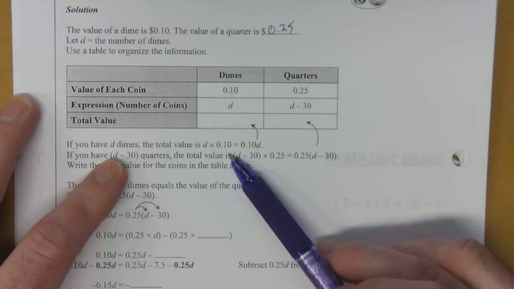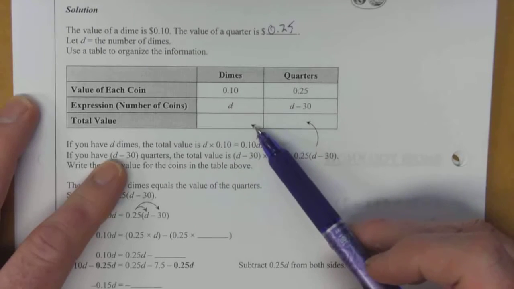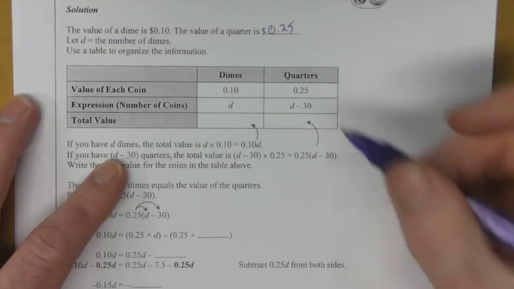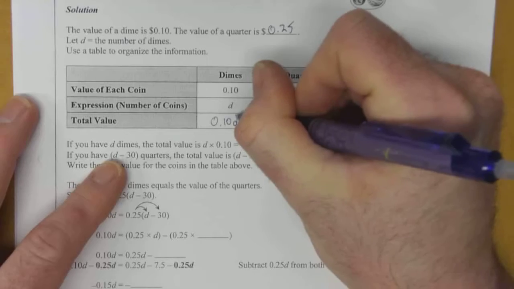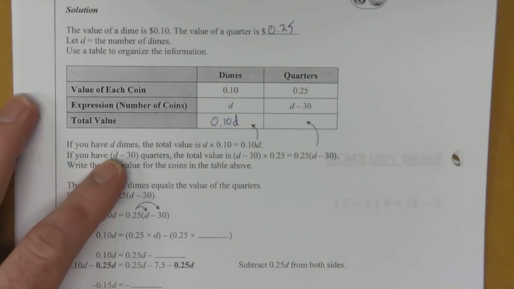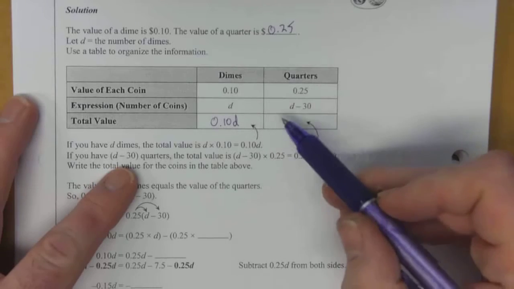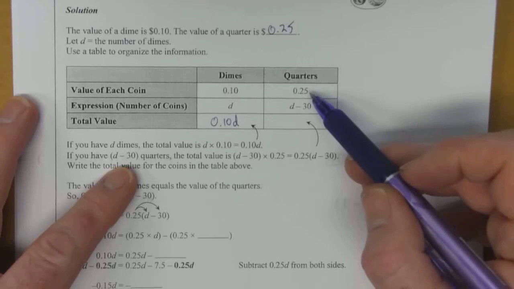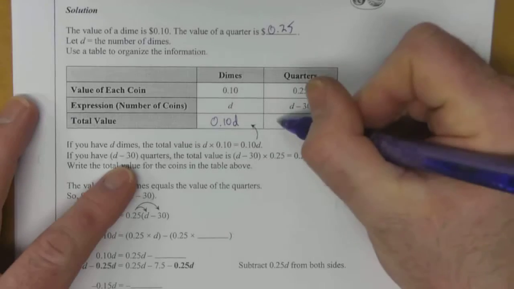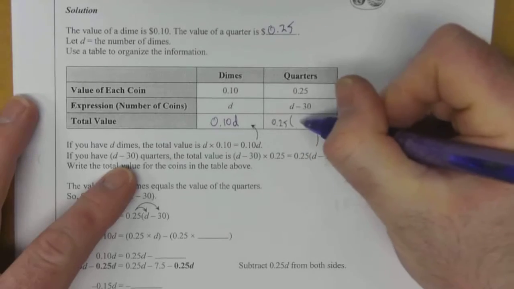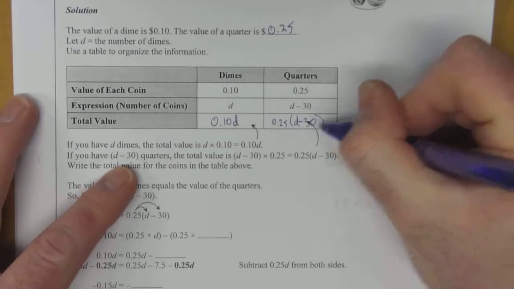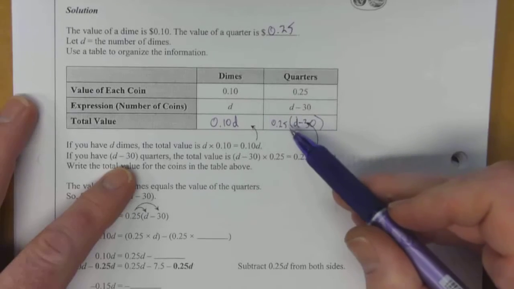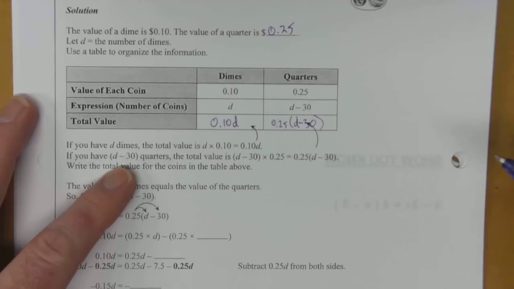If you have D dimes, then the value you have is the number of dimes times 10 cents. That's how much money you have in dimes. So that means this becomes 0.10 times D. If you have D minus 30 quarters, then that's how many you have. You multiply that by the value of a quarter to find out how much money you have. So in this case, it's 0.25 times D minus 30. So you probably can see now that we're going to end up using the distributive property.